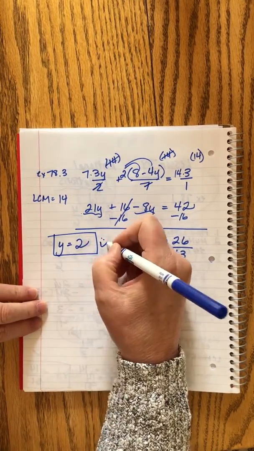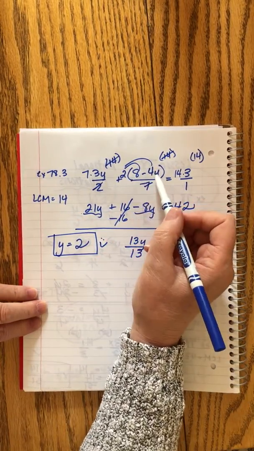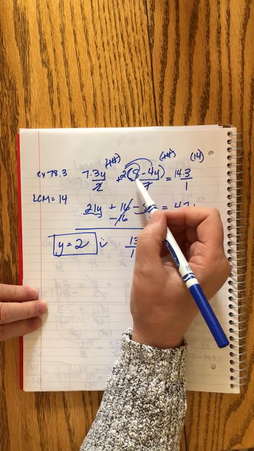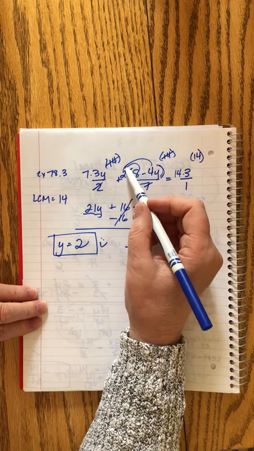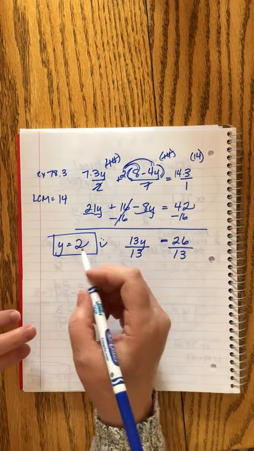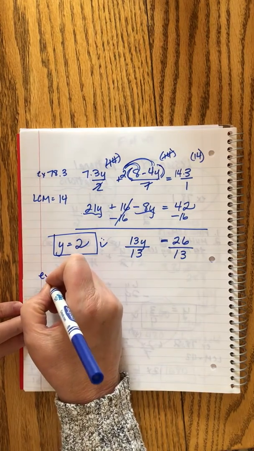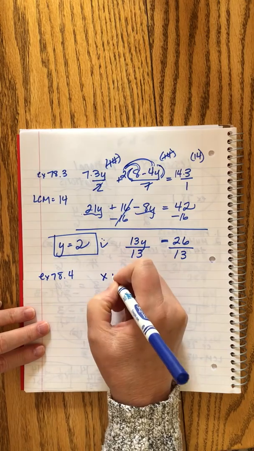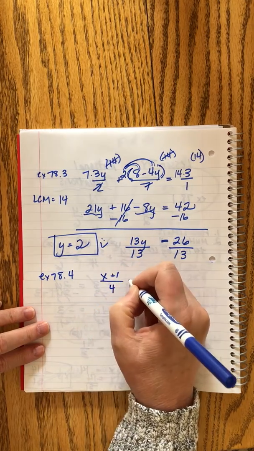Okay, so what happened in this one that was harder is we had a subtraction in a term, so we have to put parentheses around and then distribute. Okay, and then our last one, we have 2 of the terms that are like that. 78.4. Here we go. Plus 1 over 4.